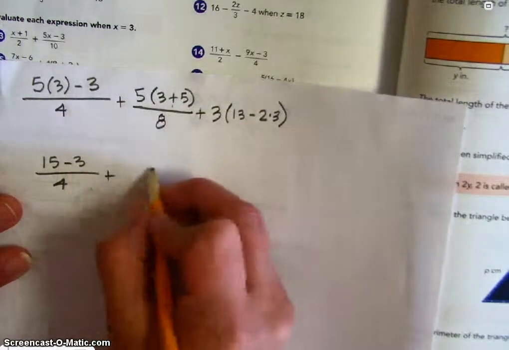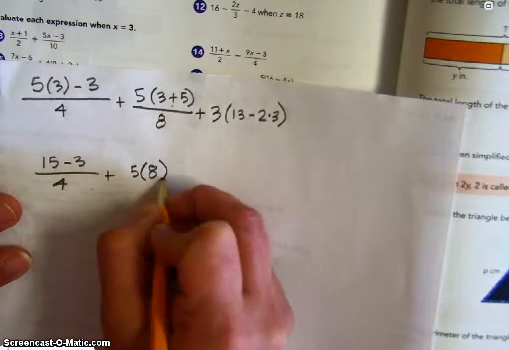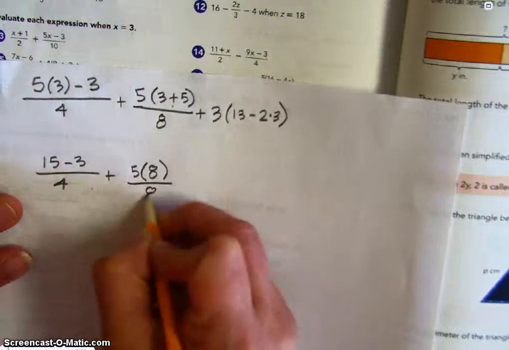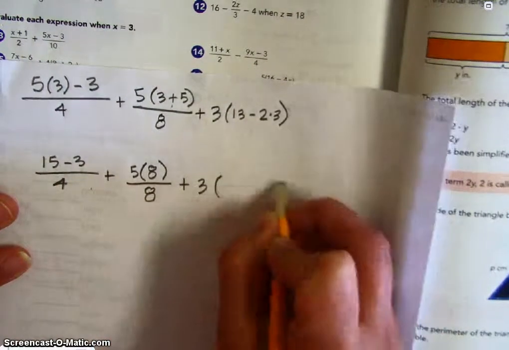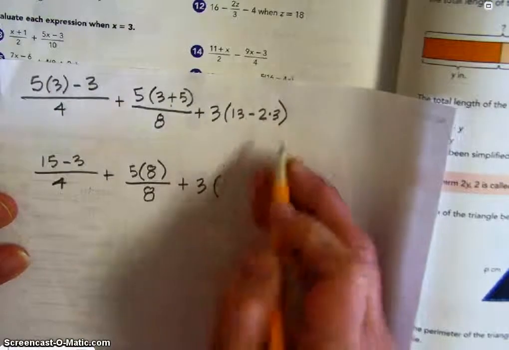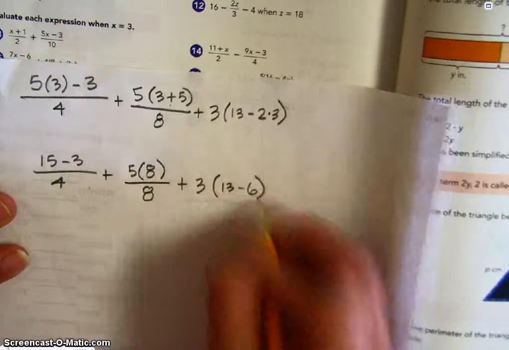Then I'm going to add and do my parentheses here. 3 plus 5 is 8, and I'm going to put my 5 there and just save my parentheses so that I remember it's multiplication. Put it all over 8. Then I'm going to add 3, and in my parentheses I'm going to do the multiplication first for our order of operations, which is 6, and I put my 13 there.